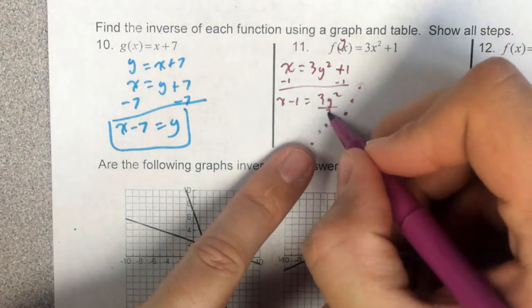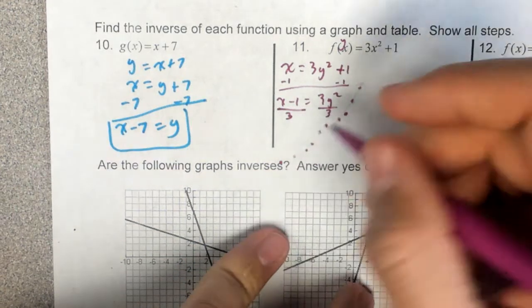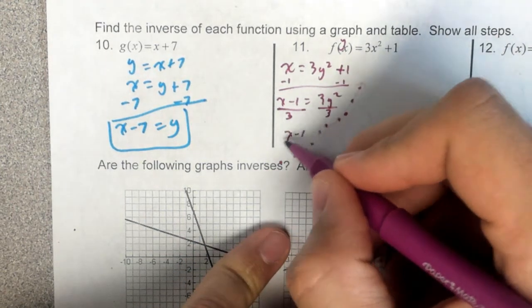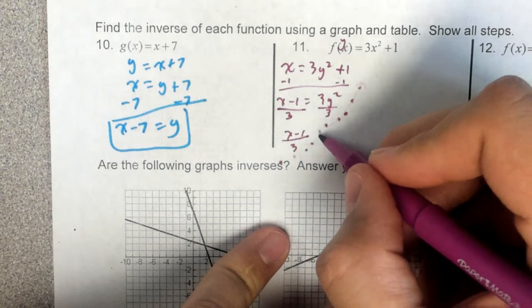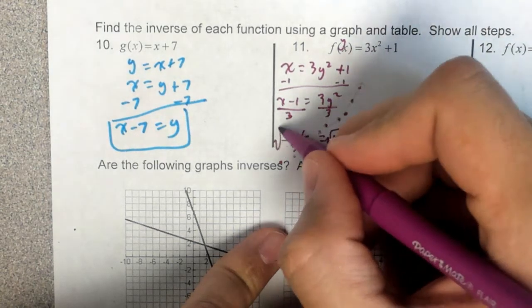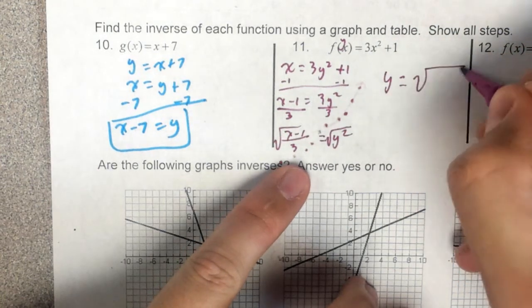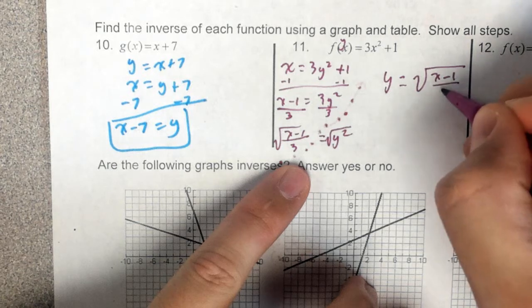Then we got to divide by 3. So I have (x minus 1) over 3 is equal to y squared, and then I have to take the square root. Square root there, square root there. So y would be equal to the square root of (x minus 1) over 3.